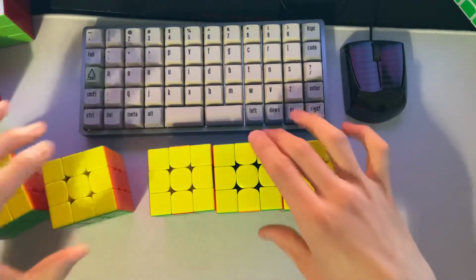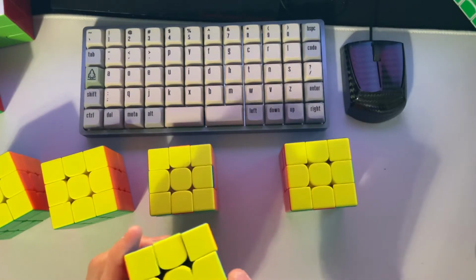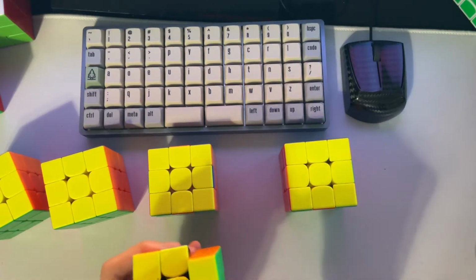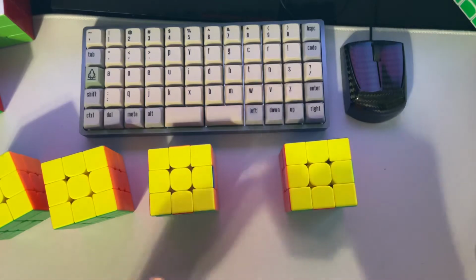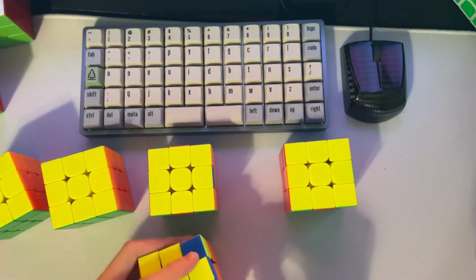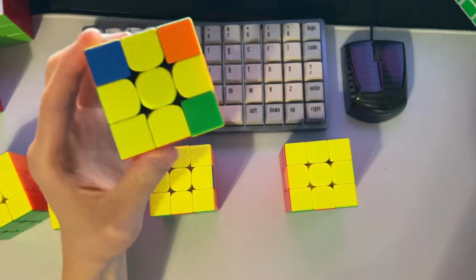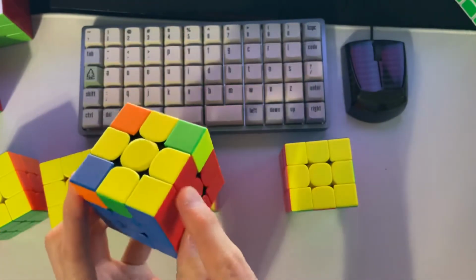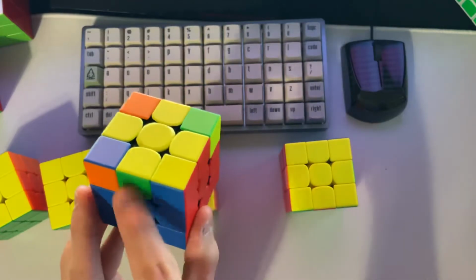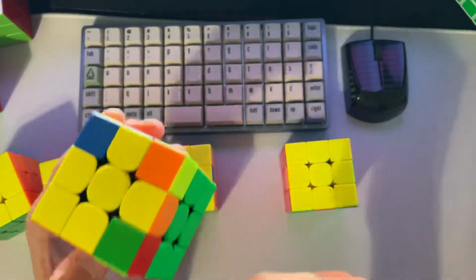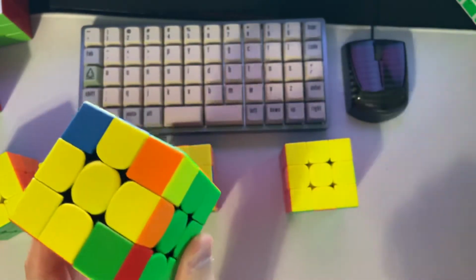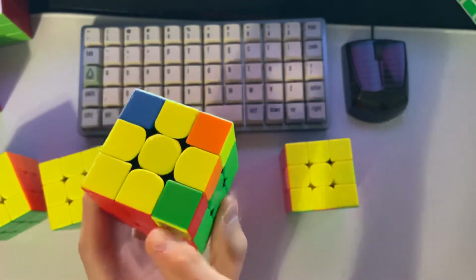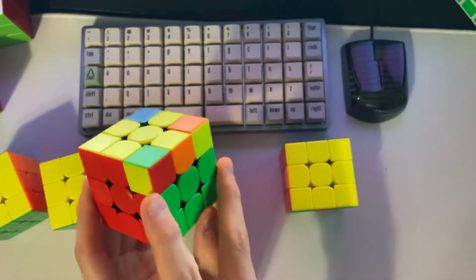I'll use one of the U-perms. Because this corner is oriented, this would be pretty easy to do BH on because these are oriented, so we have these nice blocks. But let's say we get a case where the corner is twisted.